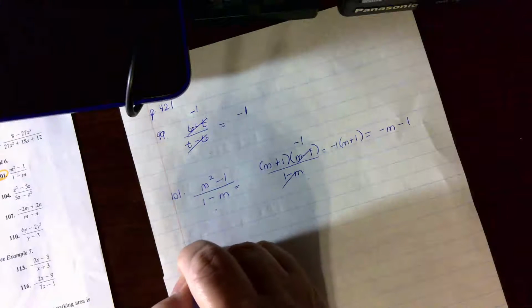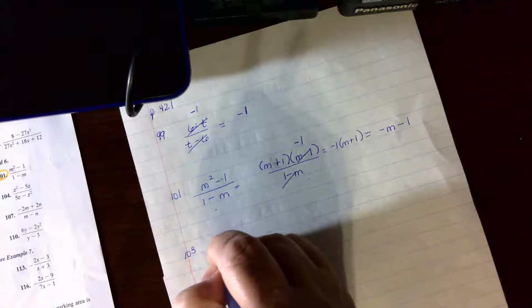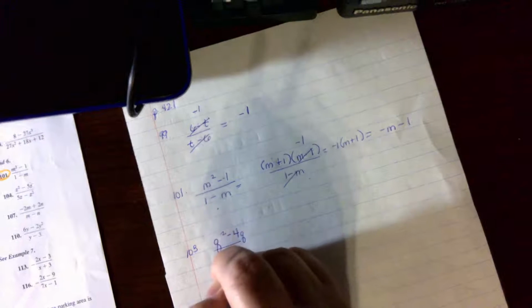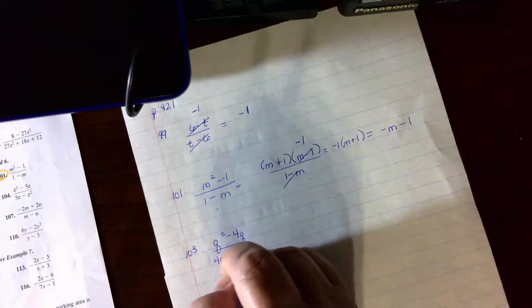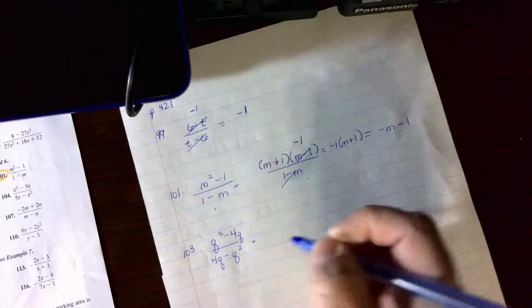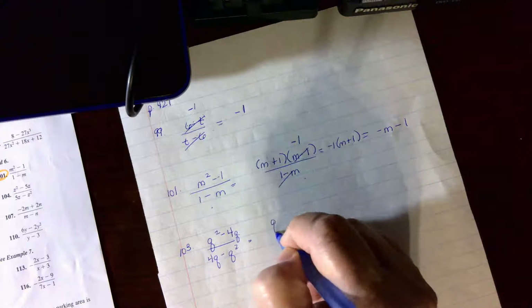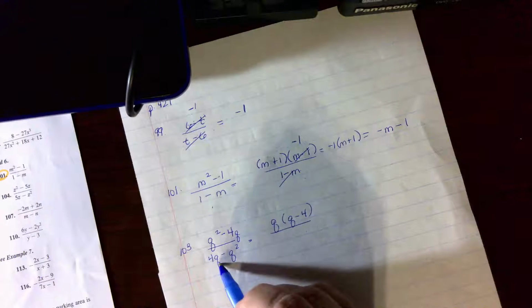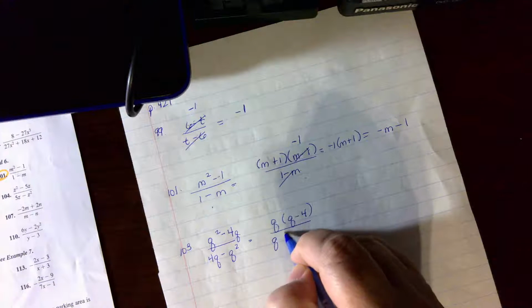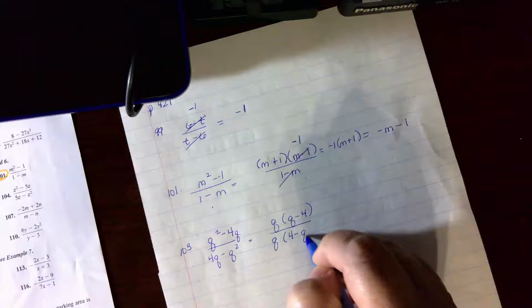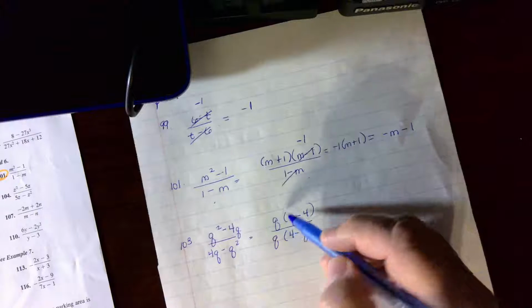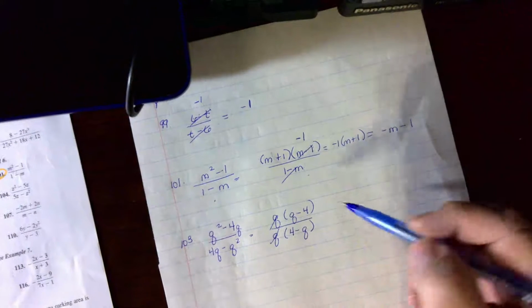Let's go to number 103. Common factor of q and common factor of q. Now, this q will divide out this q because they match exactly.